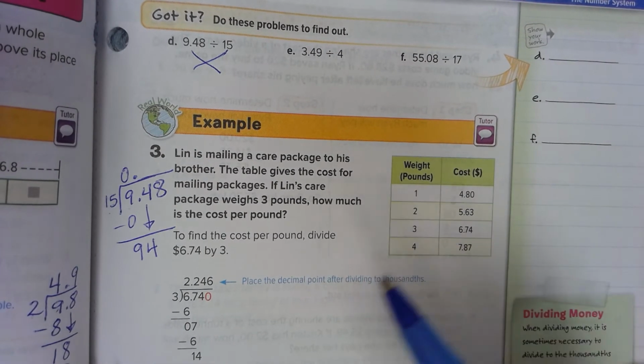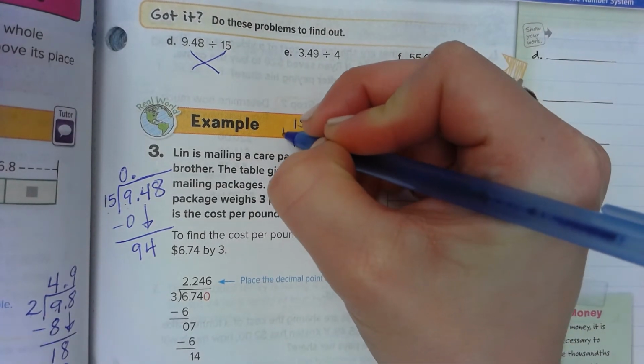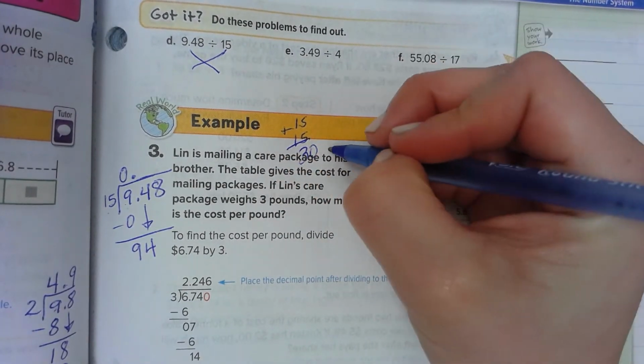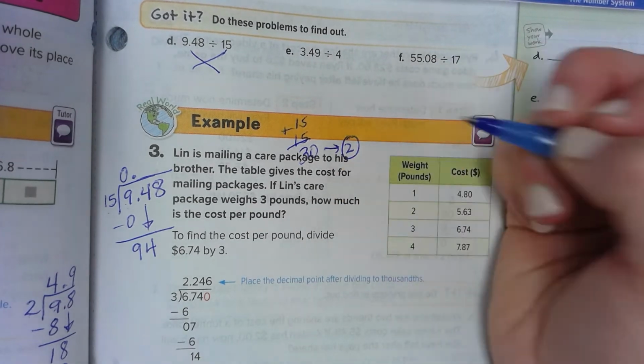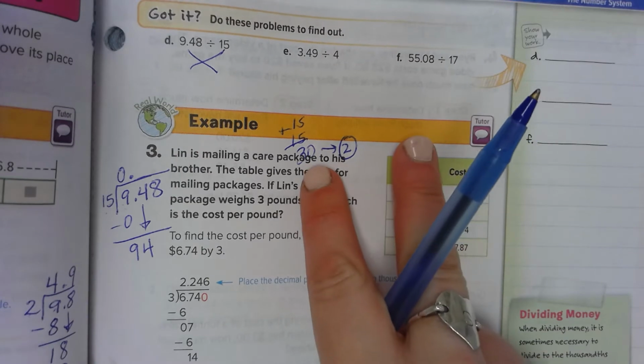Let's see, I know 15 plus 15 is 30. 30 is equal to 2 groups of 15. Okay, so if I can count up by 30s, 30, 60, 90.